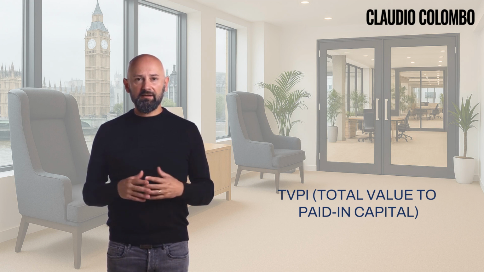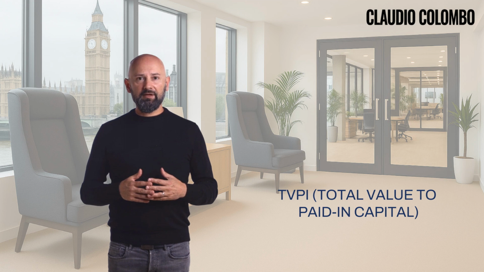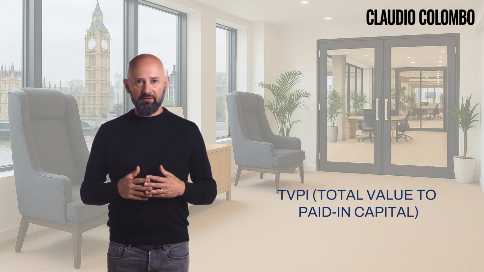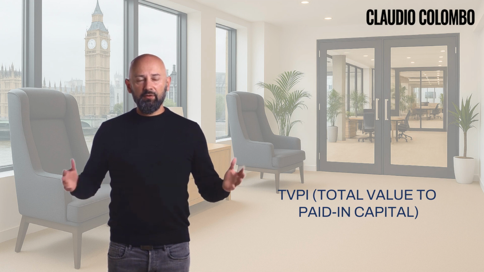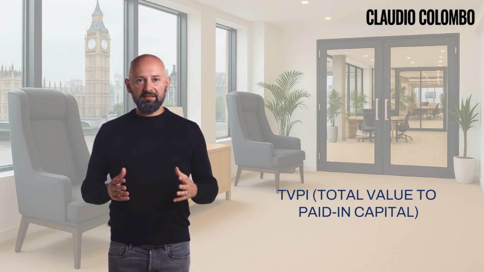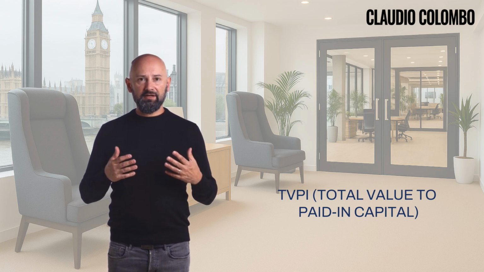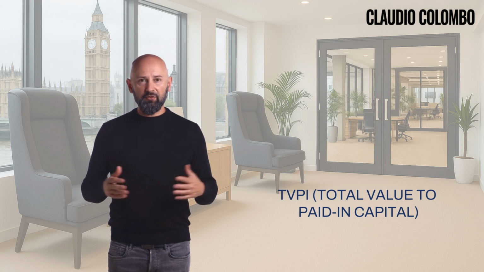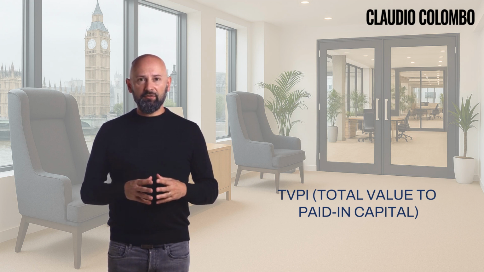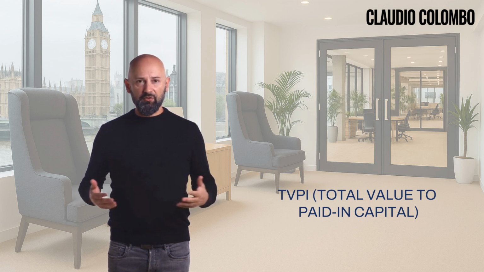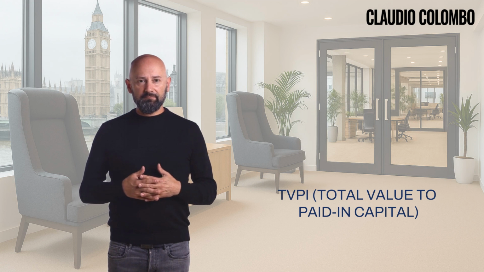Unlike IRR, TVPI does not account for the timing of returns. Two funds might both report a TVPI of 2.0x, but the one that reaches this multiple in 5 years is generally seen as more efficient and higher performing than one that takes 15. Still, TVPI remains a critical metric for evaluating a fund's long-term value creation, especially as it combines both realized and unrealized performance into a single, intuitive figure.